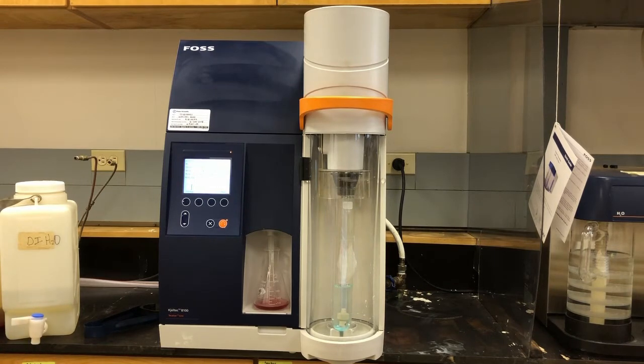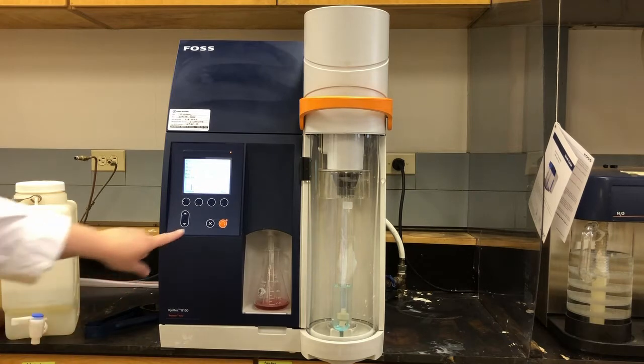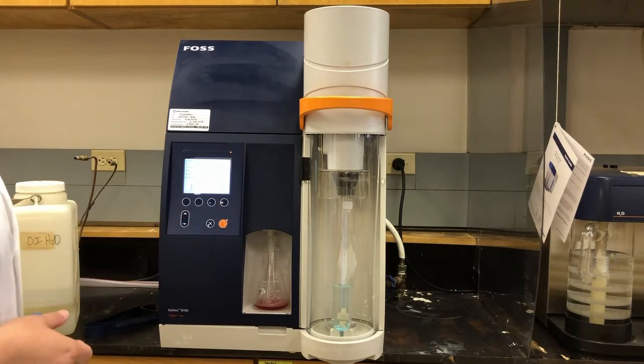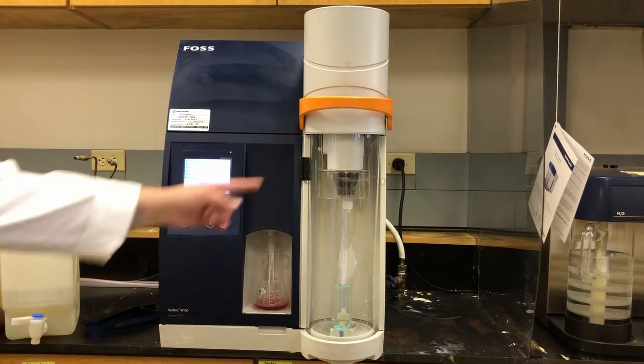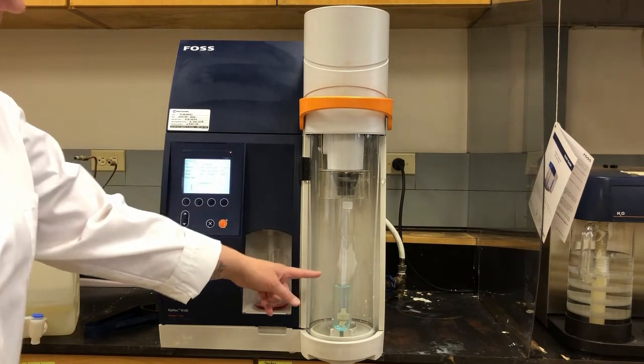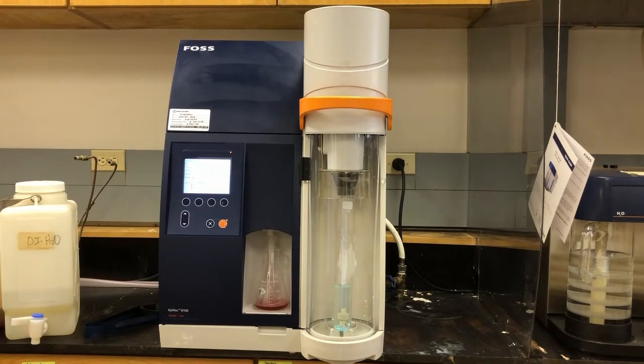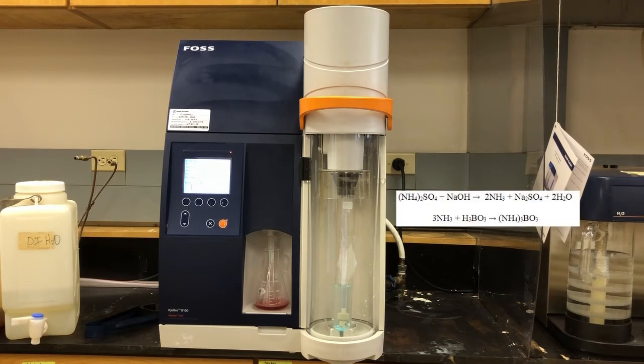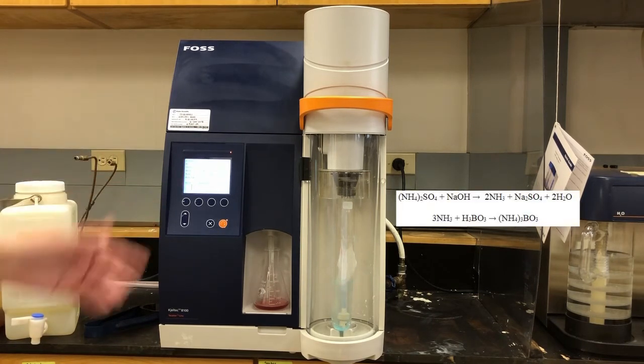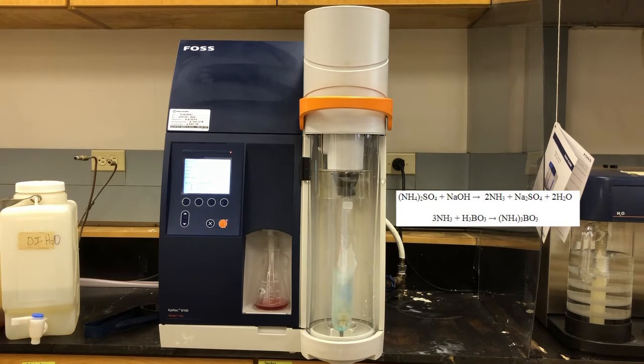Once we have our sample and our receiving flask in, we can press start. And you should see fairly soon now the alkali being dispensed into the tube. The alkali in this case is sodium hydroxide. There you go, so that's dispensed in the tube. And you can see that's a fairly vigorous reaction because it's a concentrated base reacting with a concentrated acid. Remember the sulfuric acid that's in our tube.